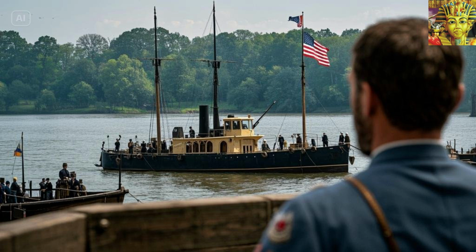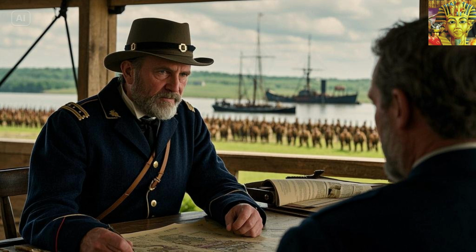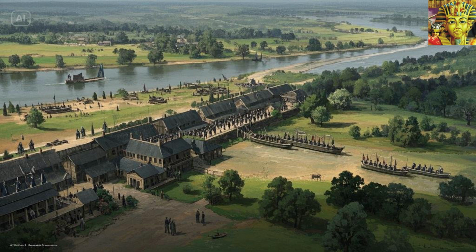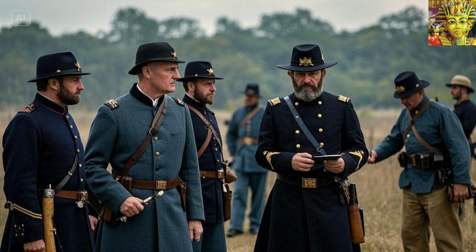The western theater of the Civil War. While much of the early focus of the Civil War was on the eastern theater, particularly in Virginia, the western theater was equally significant. The western theater encompassed a vast area, including the states of Tennessee, Mississippi, Alabama, and parts of Kentucky and Georgia. Control of the Mississippi River was a strategic priority for both the Union and the Confederacy.